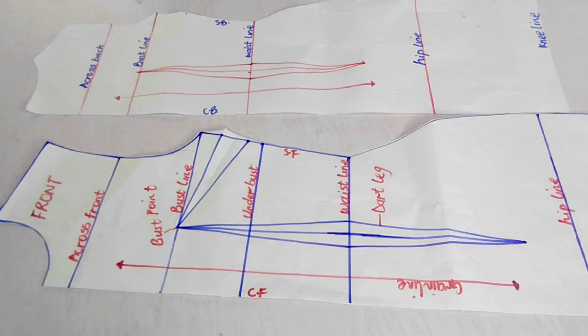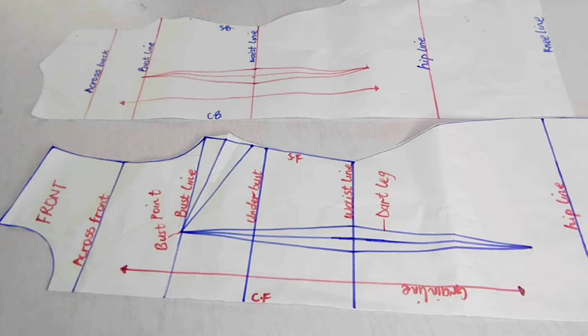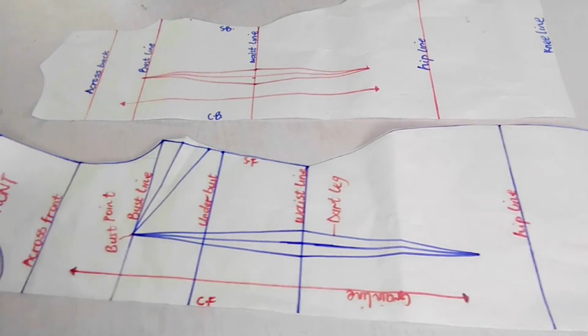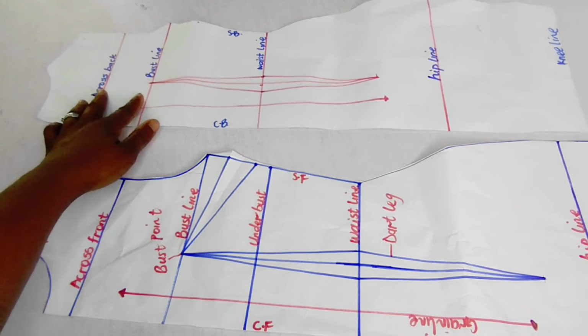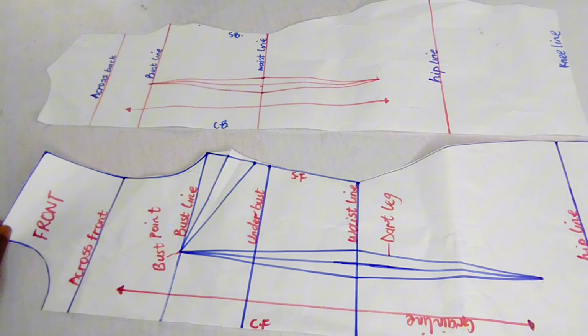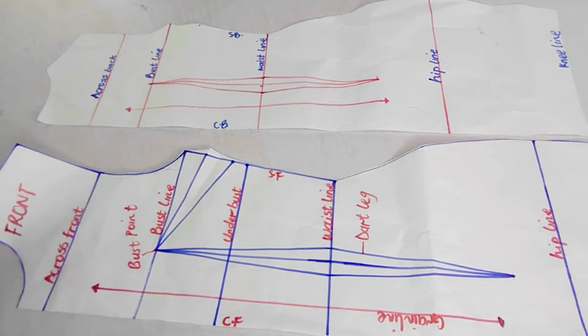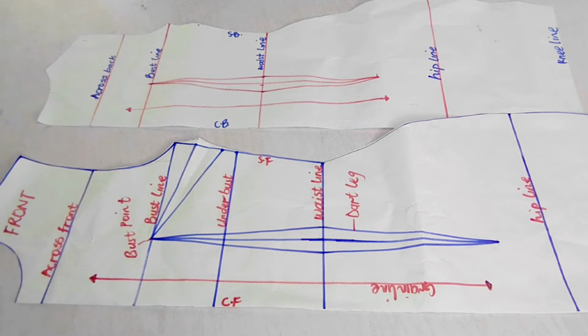In today's video, we're going to be talking about pattern making terminology, and we're looking at the dress block. This right here is a fitted dress block. This is the front and this is the back. So let's talk about the different parts of this dress block. If you're a pattern drafter or a fashion designer or a tailor, it's very important that you understand the different pattern terminology.